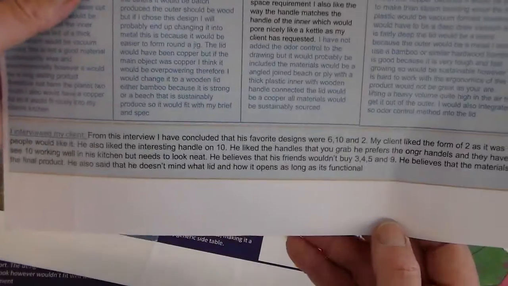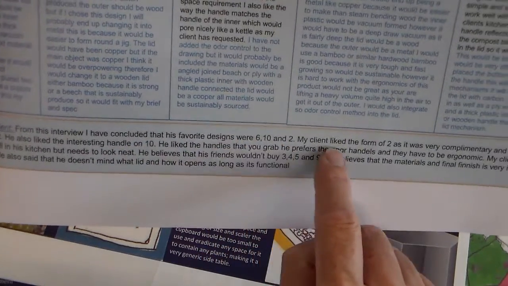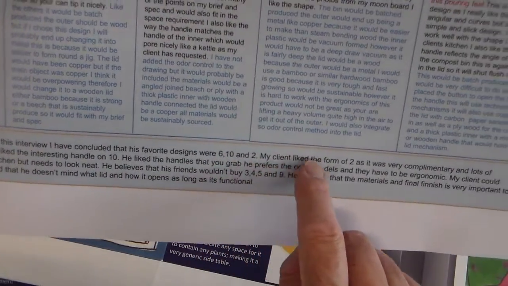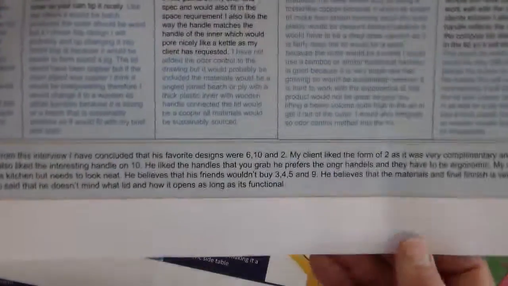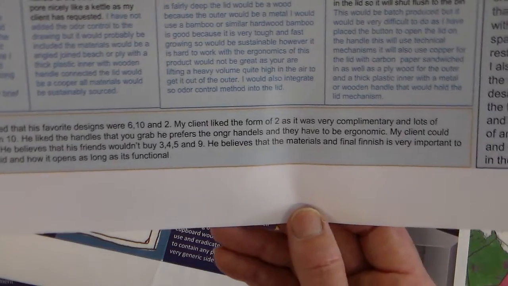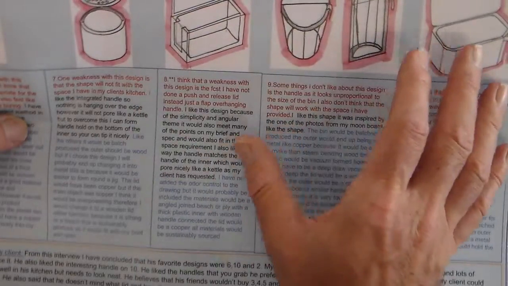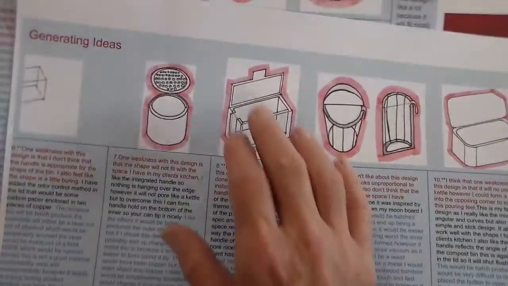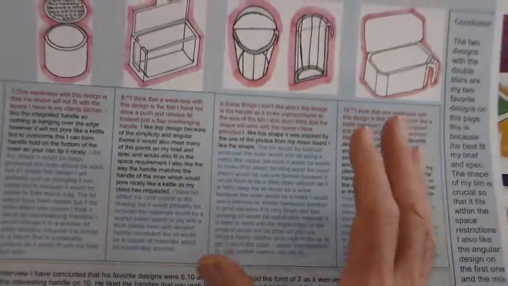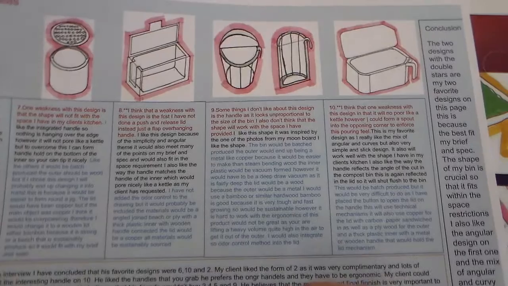And then what we've got last of all, which I like here, is I've interviewed my clients. From the interview, his favourite designs were 6, 10 and 2. My client liked the form of 2 as complementary. He also liked the interesting handle in 10. So what we're looking at is taking maybe aspects from 2 designs and going forward. When we look at developing our design ideas, we're picking an aspect from this design, an aspect from that design, and we're combining those to make a sort of hybridized design that best meets the needs of our user.